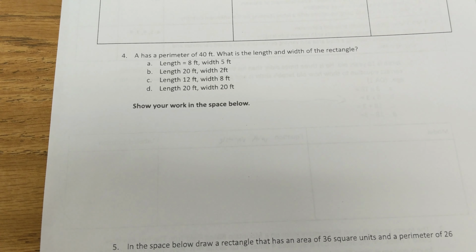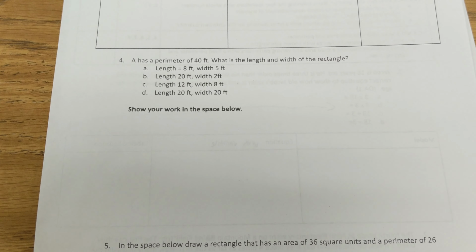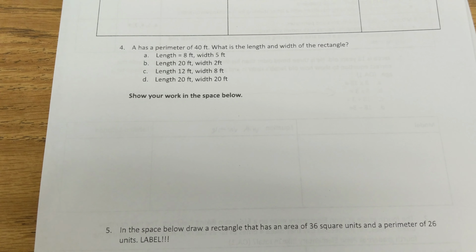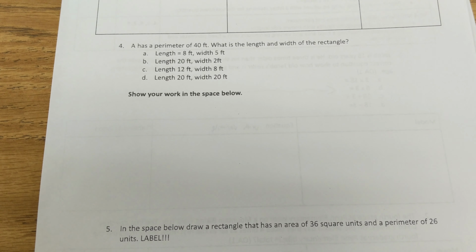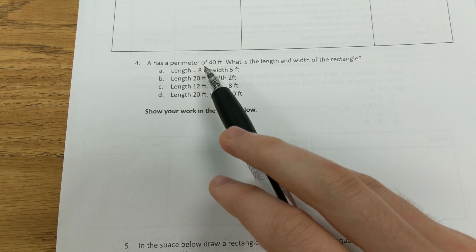Number 4 and 5, 6, 7, and 8 are all area and perimeter. So area and perimeter, I'm not going to lie, has been a little bit of a struggle for some of you. Some of us are right on target. Some of us are still working our way through it. But this number 4 is actually a fixed perimeter question.